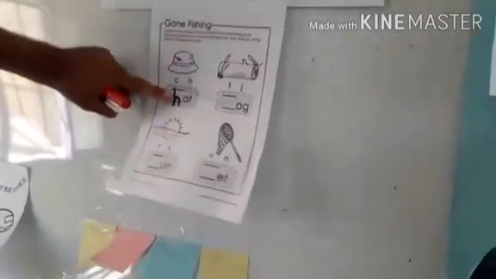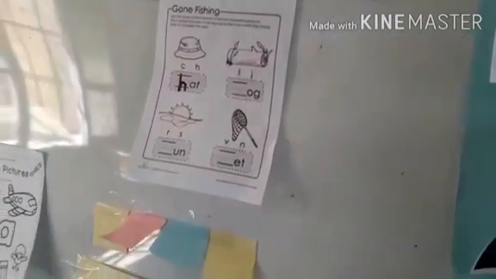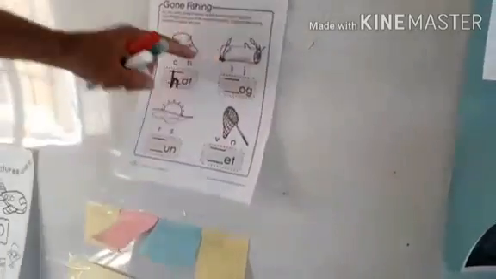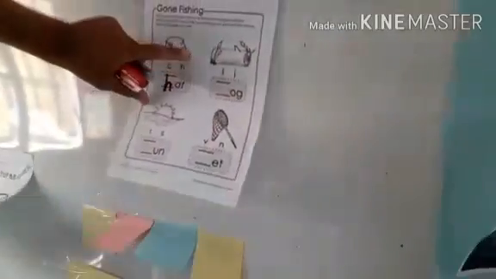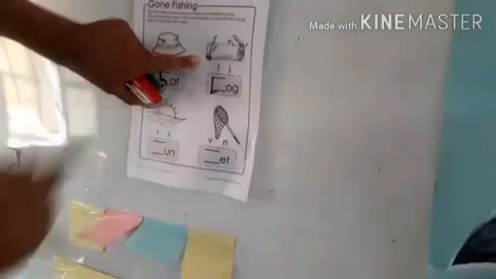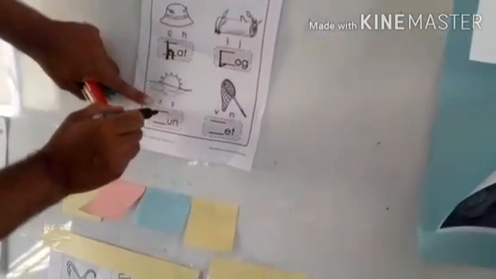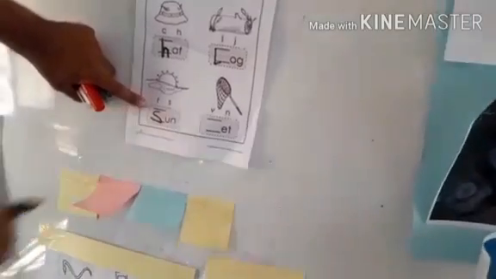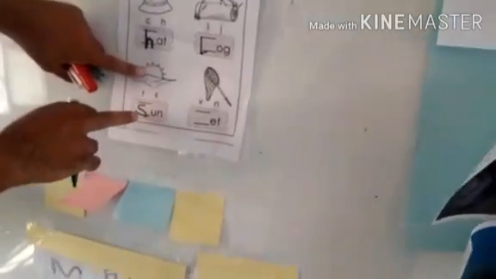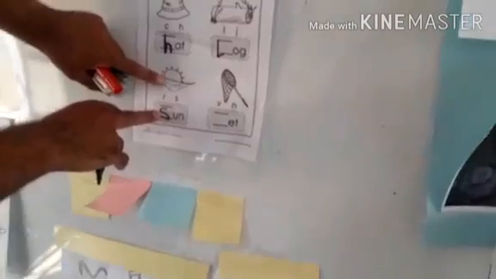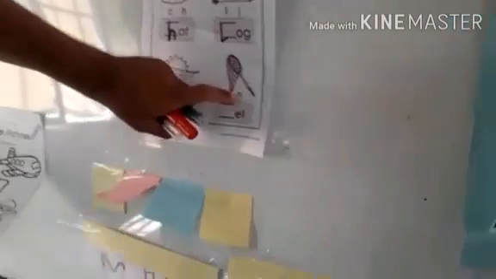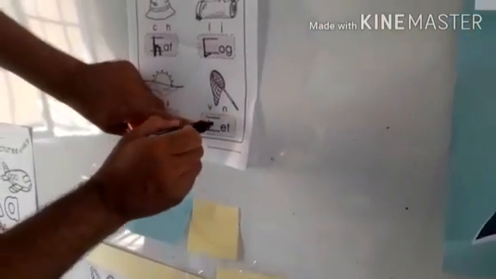The next one, this is a piece of wood, that is log. The next one we have R or S. We should choose S for the picture of sun. The next one here we have a net, and we have two selections, V and N. We should select N for net.